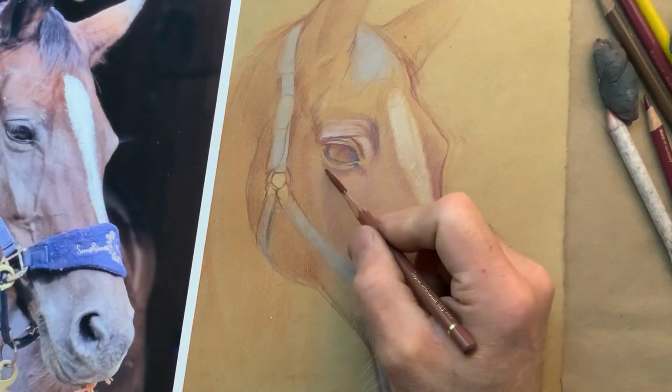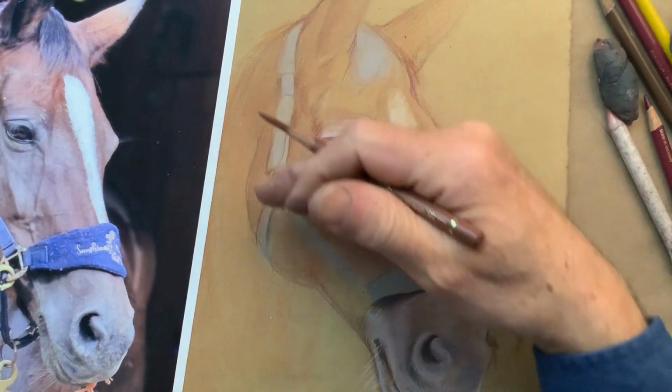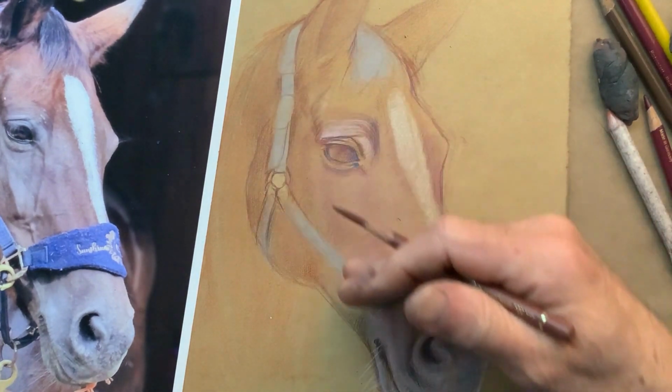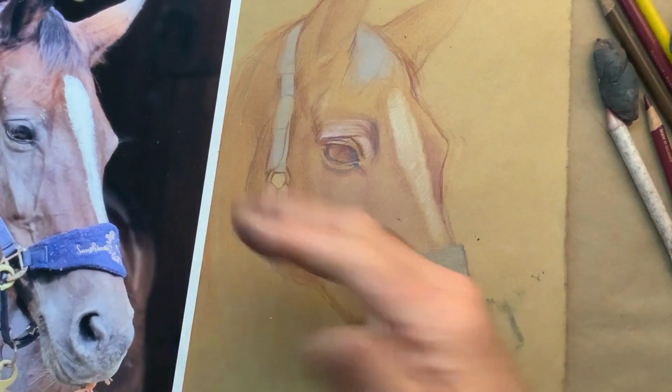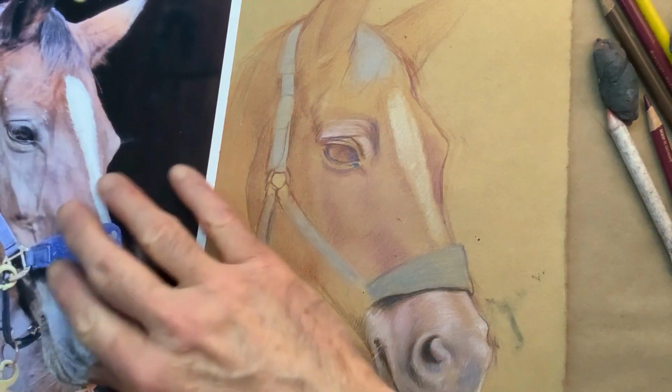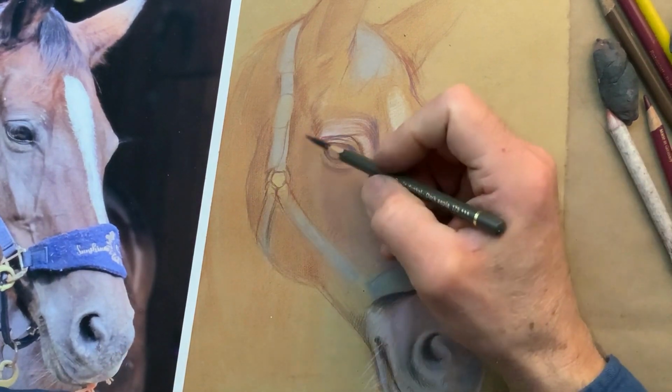So now what I'm doing, I'm blocking in a little bit more detailing here, a little coming down like this, right? And see if we can connect the eye with the mouth. There are a lot of veins here under the skin. They might be a little bit tricky to deal with.